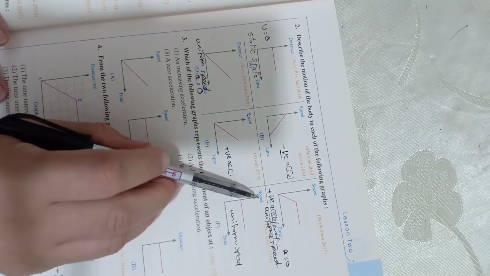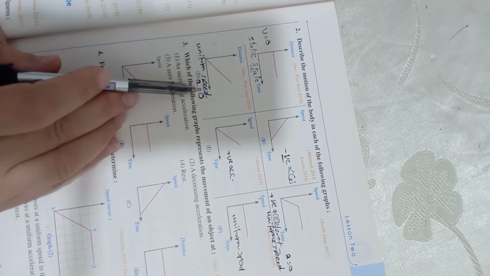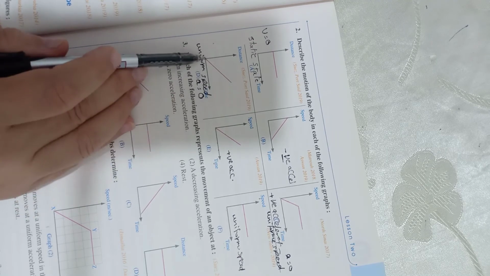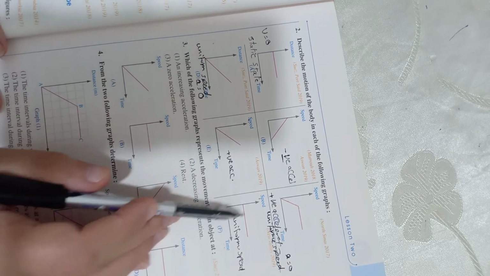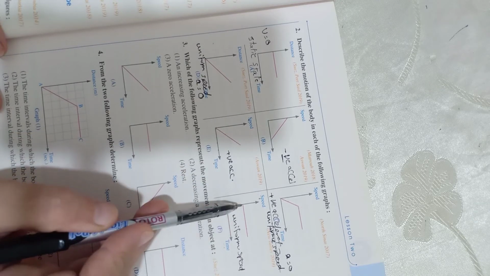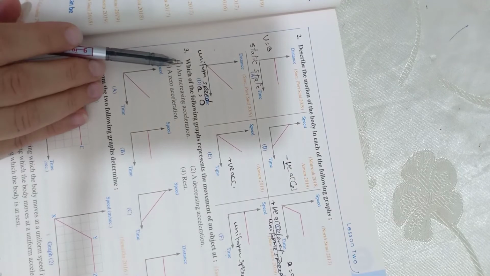Uniform speed can be represented by two graphs. The first is the relation between distance and time, which is a straight line passing through the origin point. The second is the relation between speed and time. When the object moves with uniform speed, the speed doesn't change, so it's a straight line parallel with the time axis. Okay.